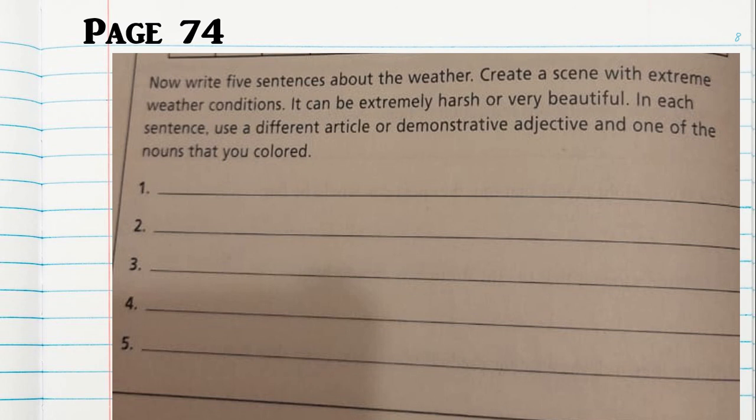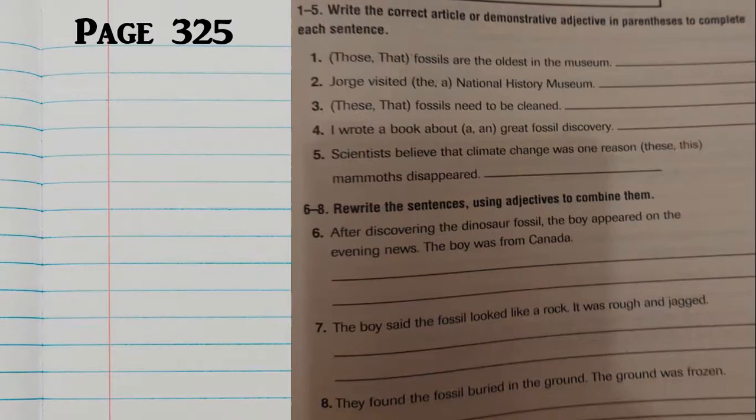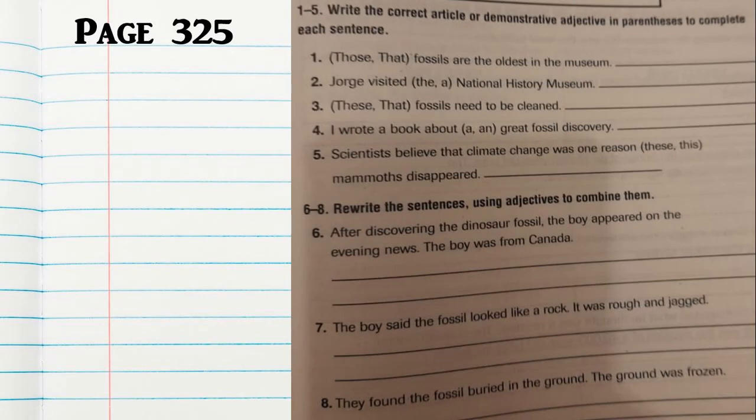Okay? Let's go to our practice 325. Write the correct article or demonstrative adjective in parentheses to complete each sentence. Remember, those is for plural and that is for singular. Fossils are the oldest in the museum. The word fossils is a plural noun. So that means we would use those fossils are the oldest in the museum.